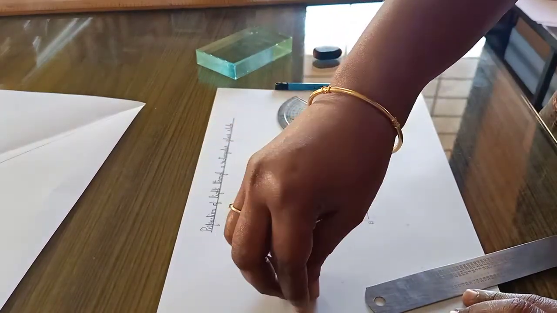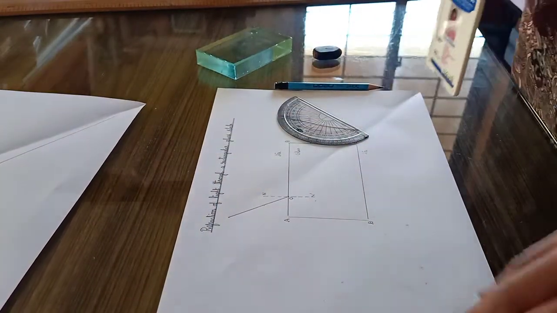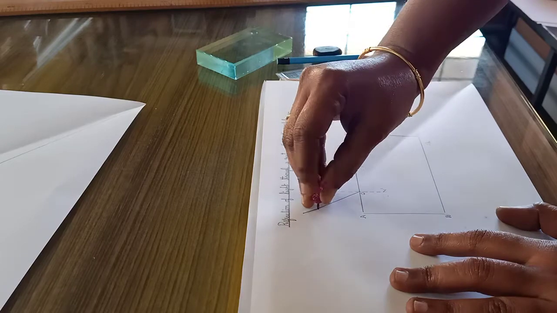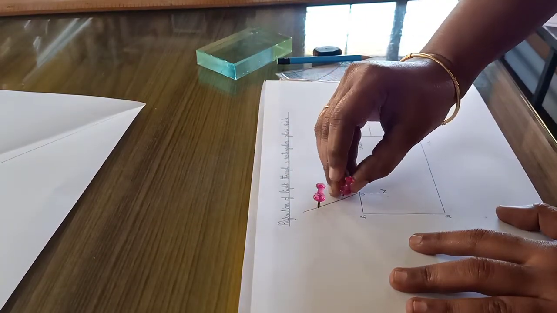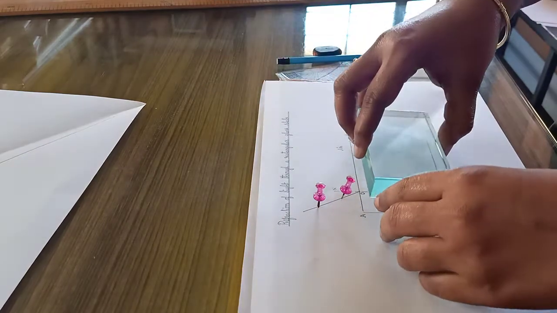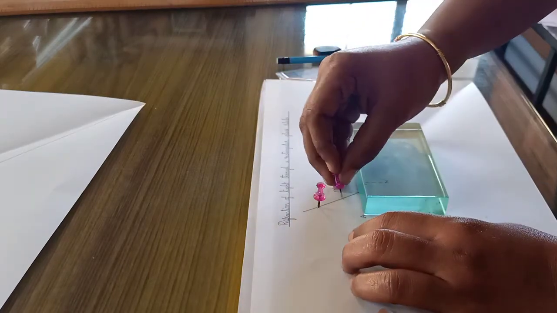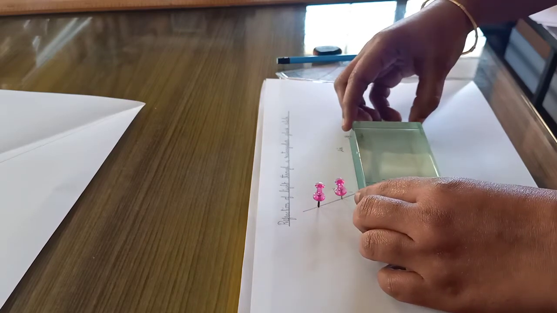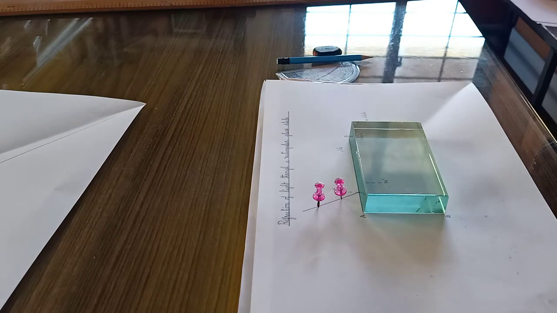And then I will place 2 pins. I'll place 2 pins and then I'll keep the glass slab like this.